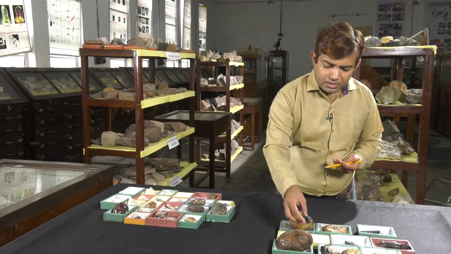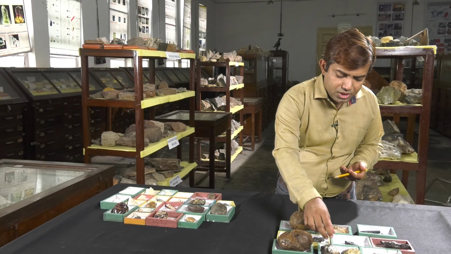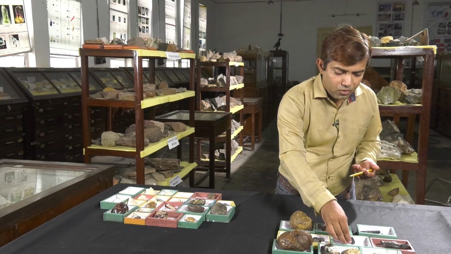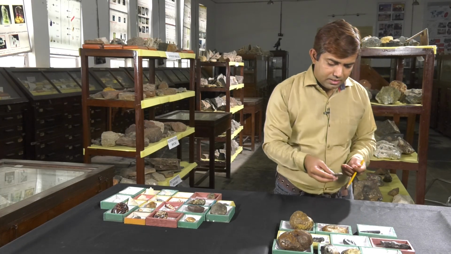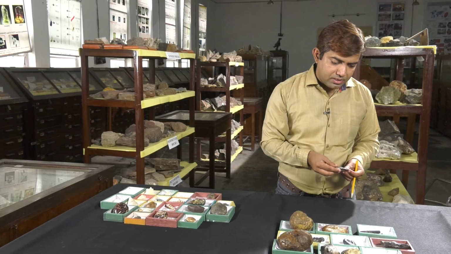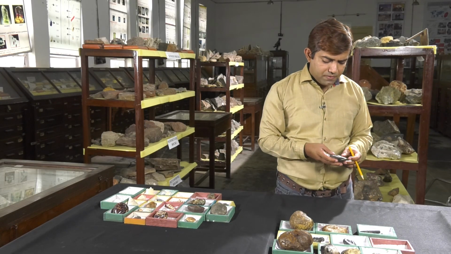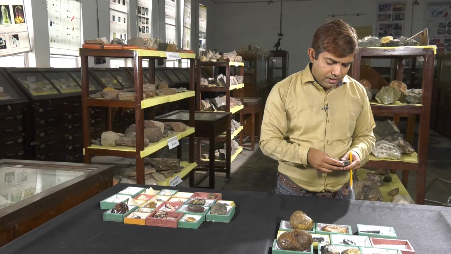Hoplites ranges in age from Jurassic to Cretaceous. This is Hildoceras, a lower Jurassic form. This is Ceratites, a Triassic form. This one is Perisphinctes, this is upper Jurassic.